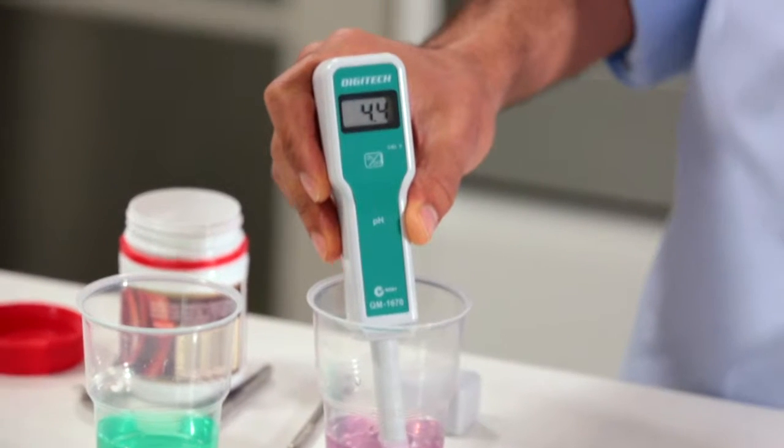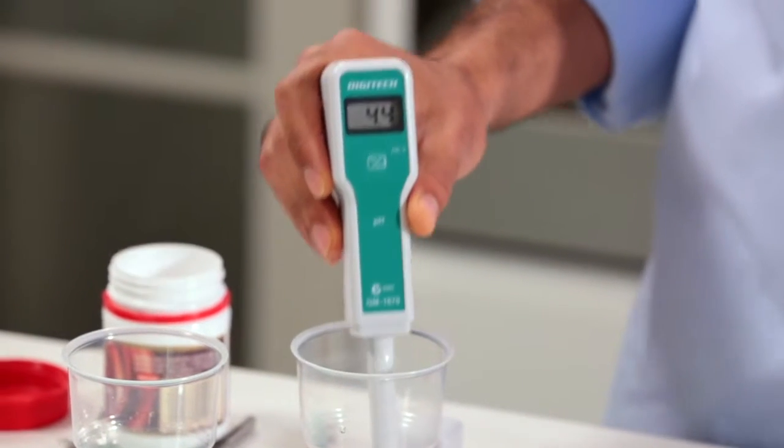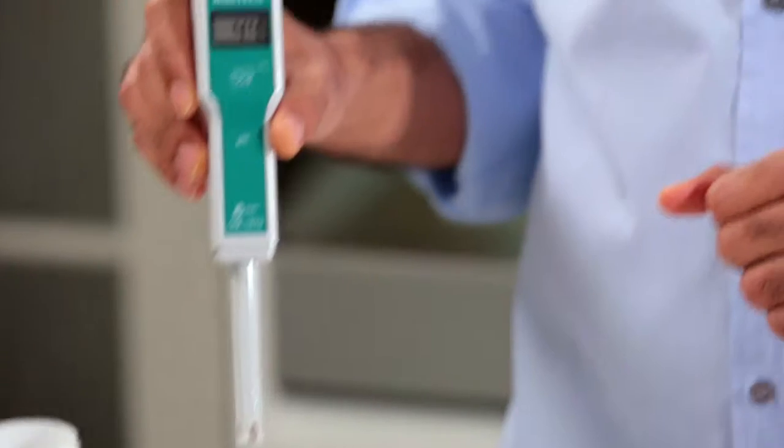So what we're looking at here is 4.4. Citric acid would normally be about 2, 2.5. This is 4.4. Weaker acid, however, it's still acid. And that's not very good to use every day.